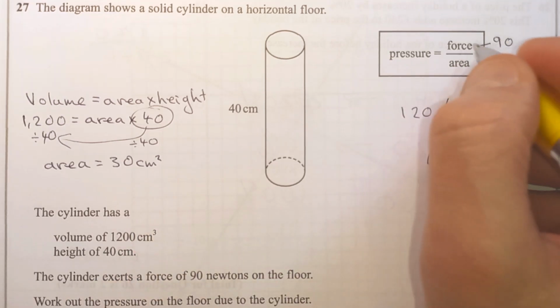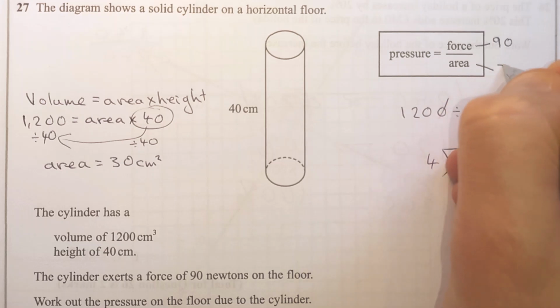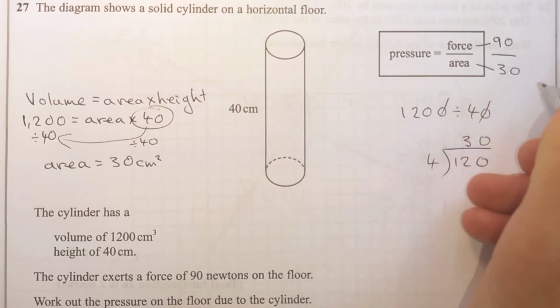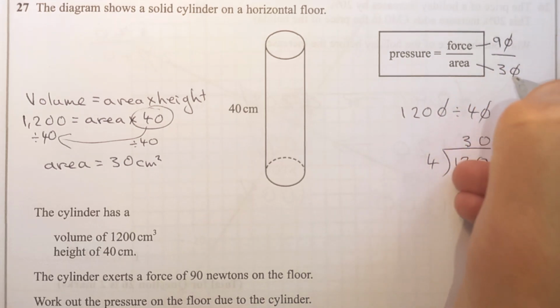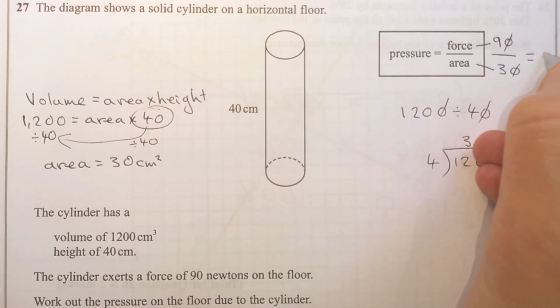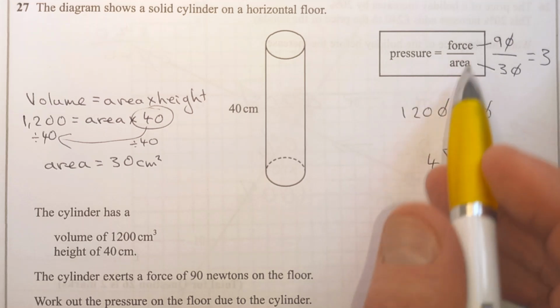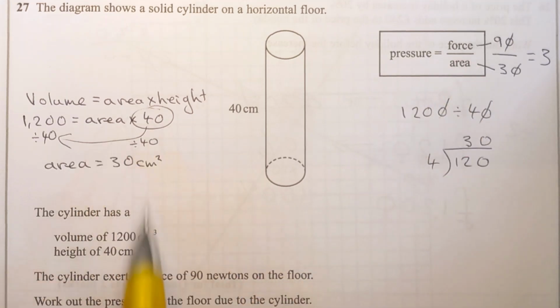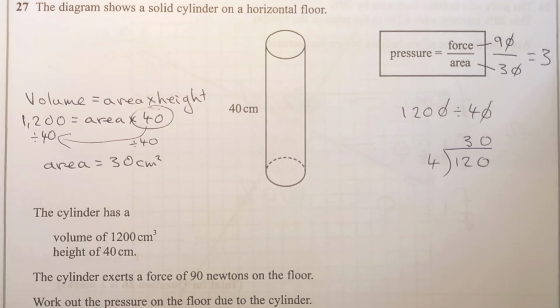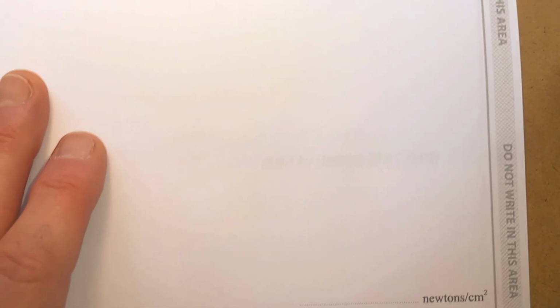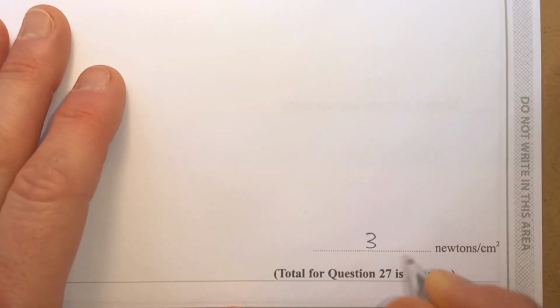So we know the pressure is the force of 90 divided by 30. Cancel our zeros. We've just got 9 divided by 3, which is 3. So you still need to know how to rearrange it, but what looks like a pretty awful question actually isn't too bad if you start to just put things in the formula. Obviously we do need to use this, but I don't think that's too bad at all for 3 marks. And we can just write 3 down here.